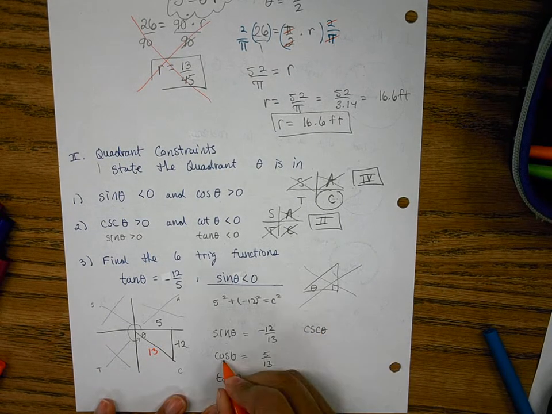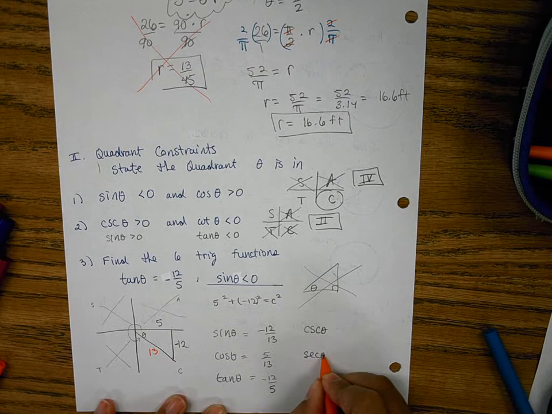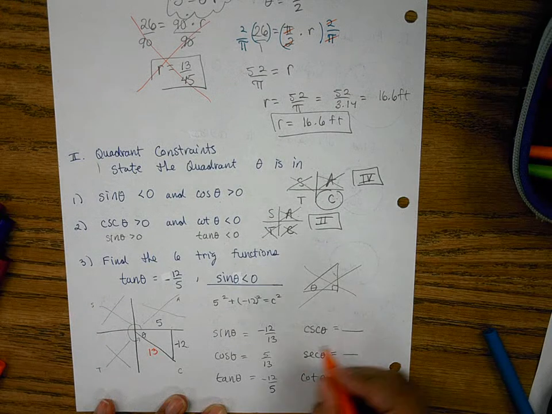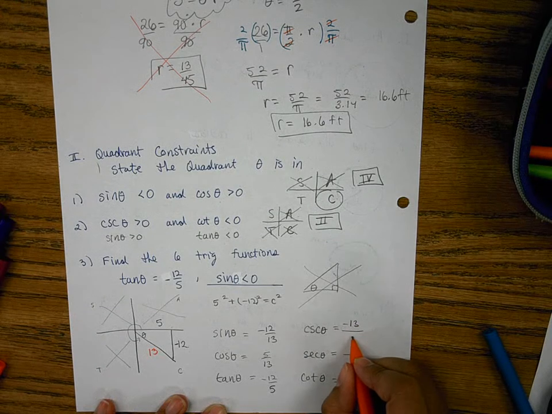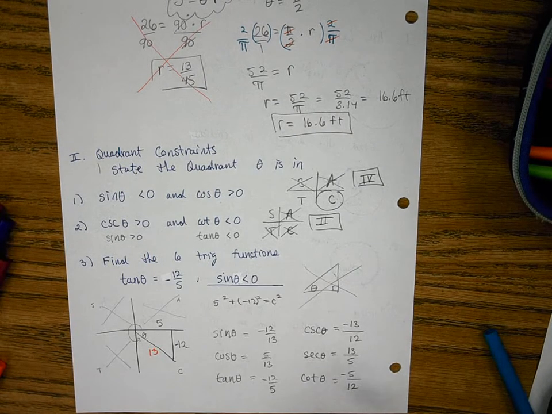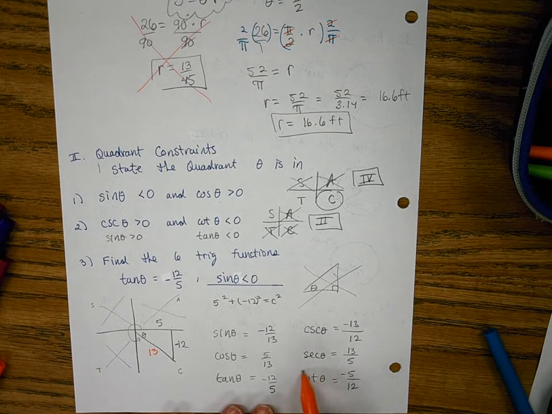Okay, reciprocals. Remember, s never goes with s, so this is going to be cosecant. Cosine is secant, and tangent is cotangent. And it's just reciprocal functions. So negative 13 over 12, 13 over 5, negative 5 over 12.